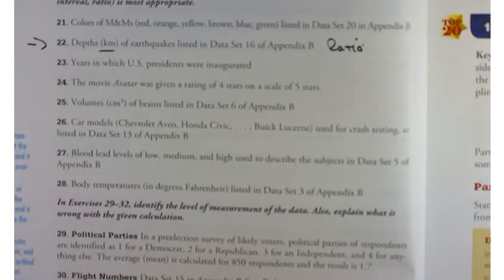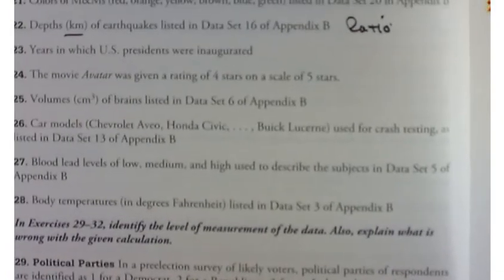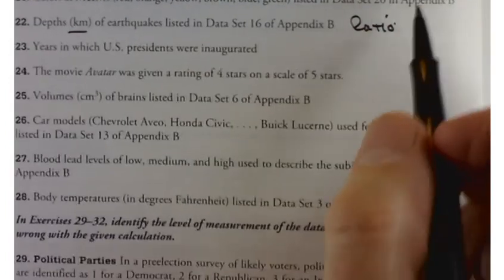Let's move down to the next one. The movie Avatar was given a 4-star rating on a scale of 5 stars. Could be nominal. Okay, Thad. We agree with nominal? Or is there... Could we also say ordinal?